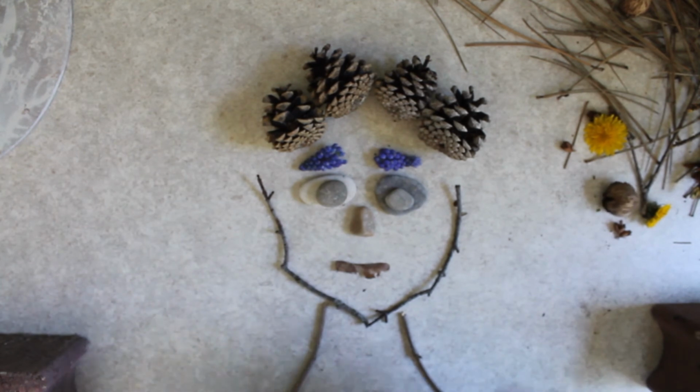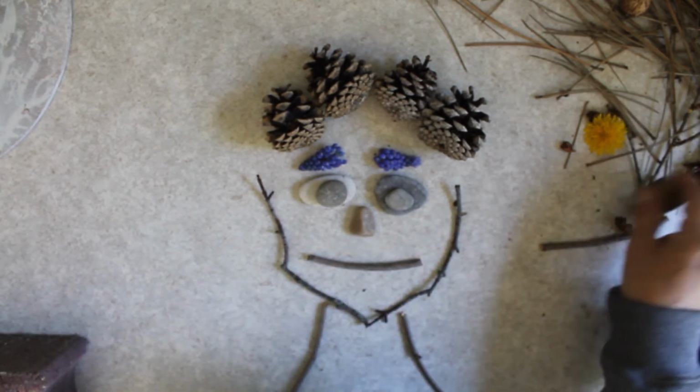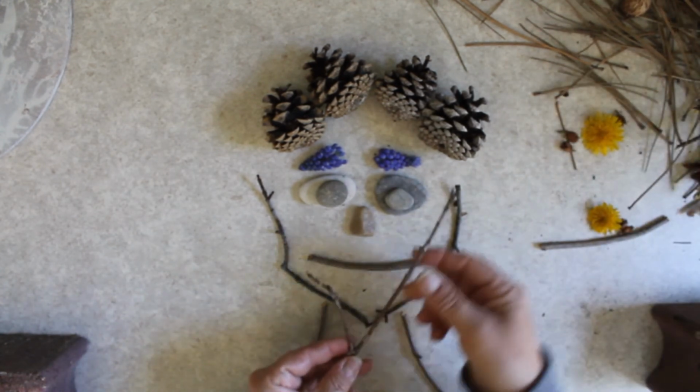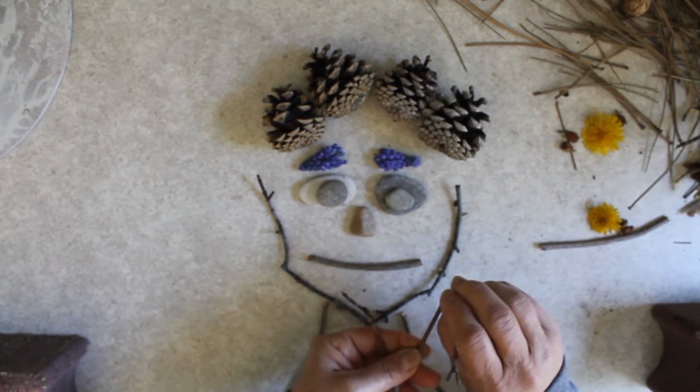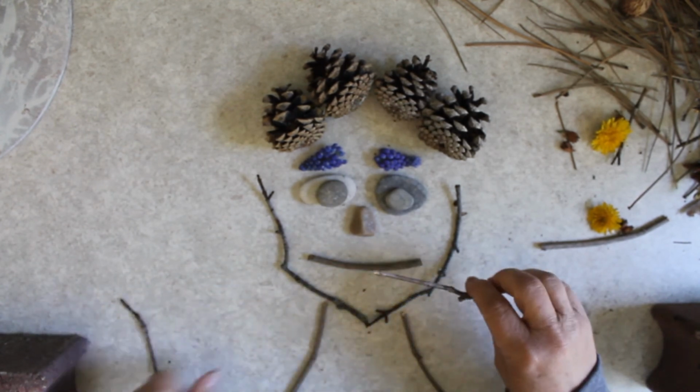So I'm going to break the stick. And then I'm going to give myself a mouth that way. Okay. Oh, I have another piece right here. I thought this would make a fun mouth too. So I can snap. Oh, I just broke it. Well, we'll do it this way.